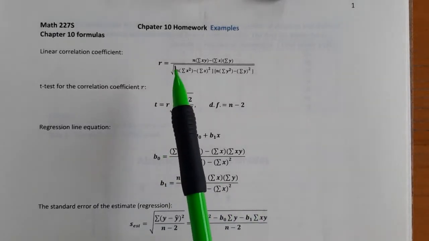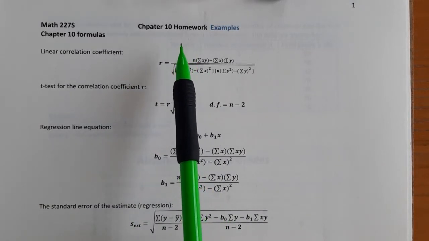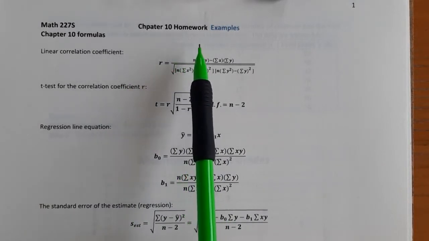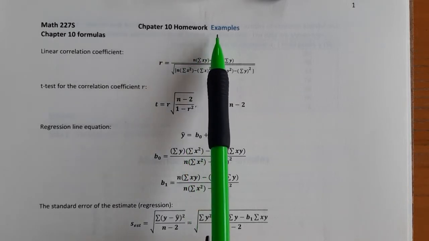This is chapter 10. The title is Linear Regression. Today we talk about the homework examples.